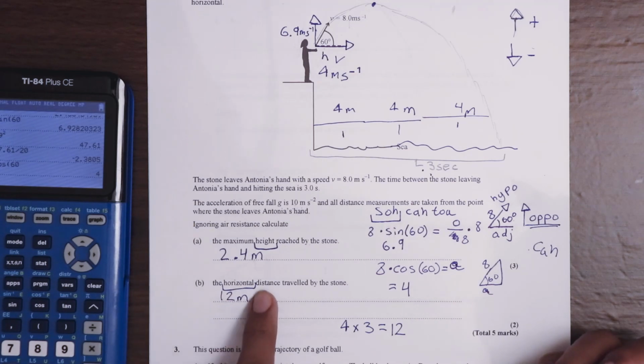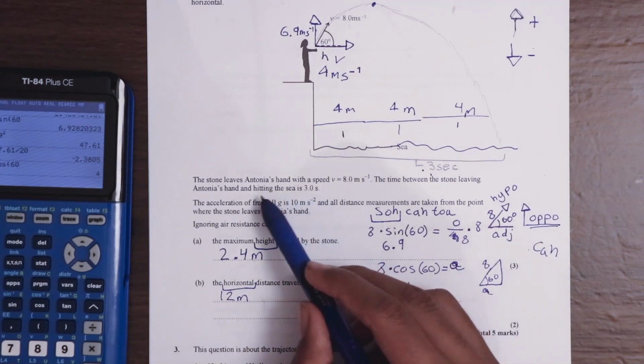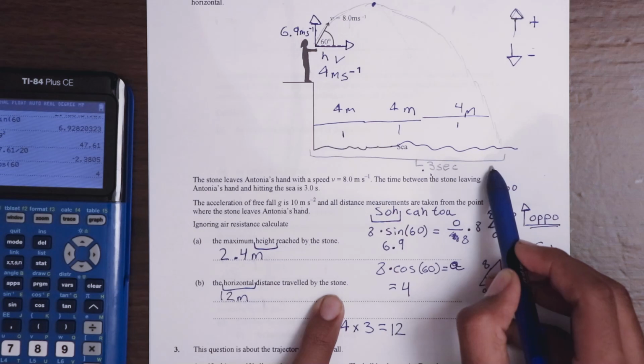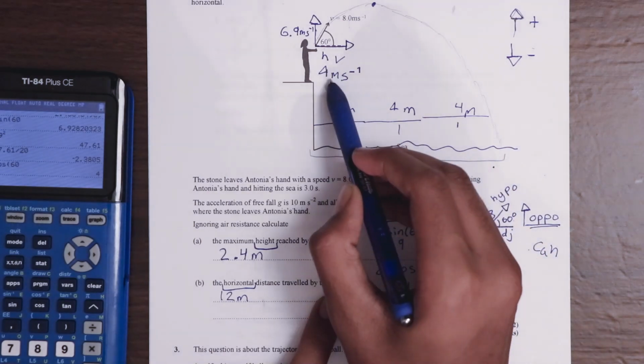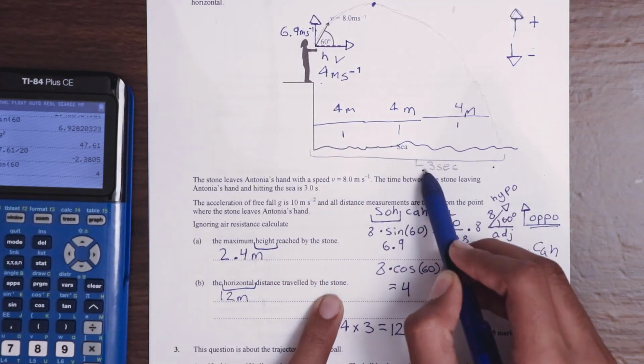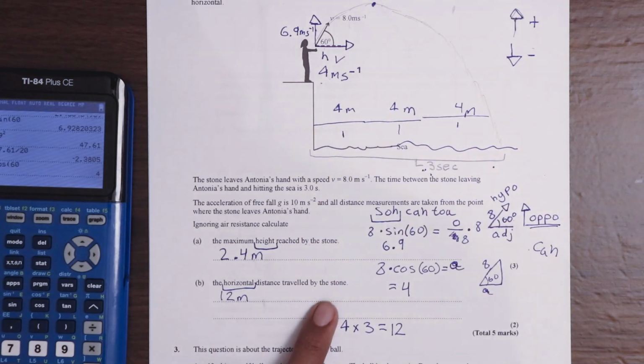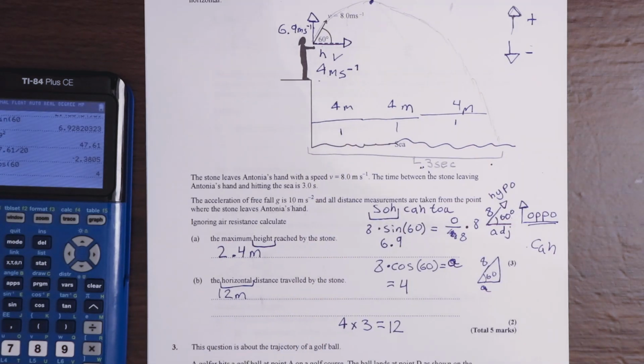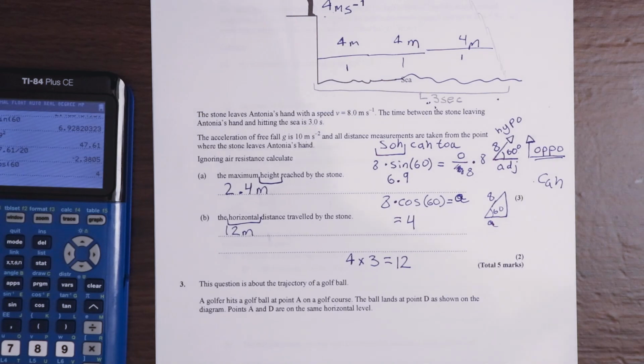The horizontal distance traveled by the stone. It hits the sea at 3 seconds. It's going 4 meters per second. 4 times 3 is 12. Alright. Let's move on to question 3.